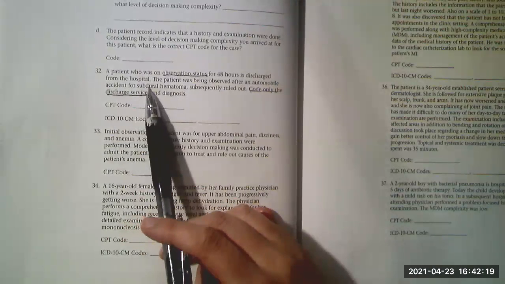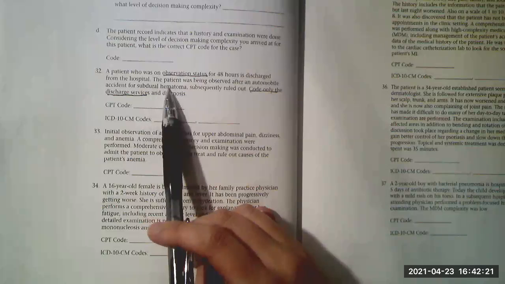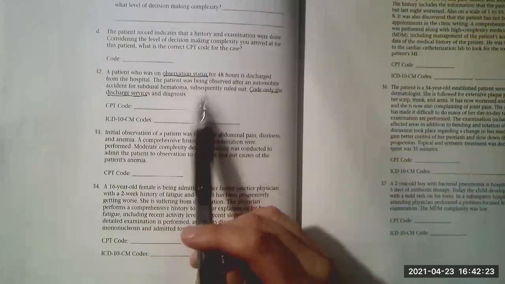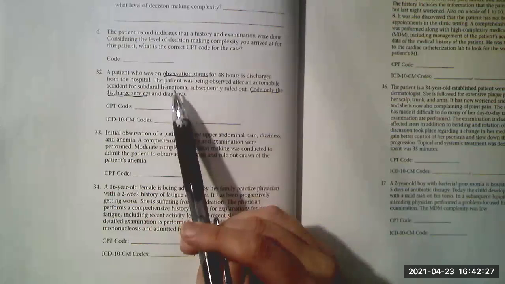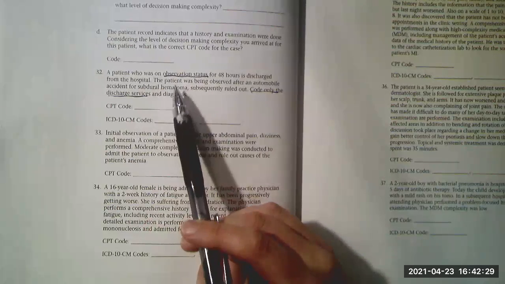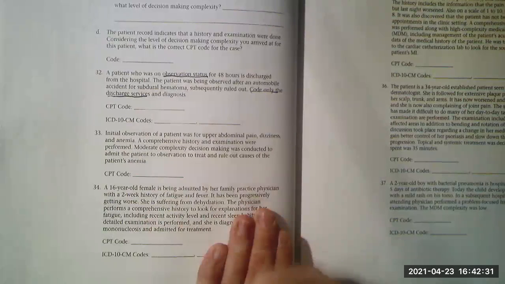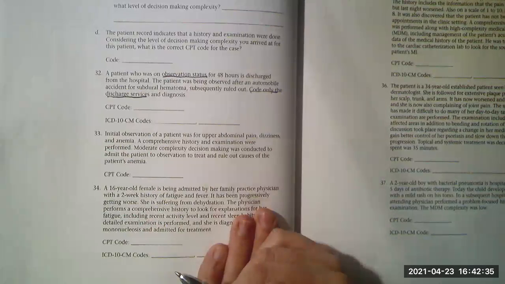It says that they're being observed after an automobile accident for subdural hematoma. So you might come in and think subdural hematoma is the diagnosis. However, it does say it was ruled out. And we don't ever code for something that is ruled out or something they're trying to rule out. Okay, we have to have a confirmed diagnosis in order to use that.